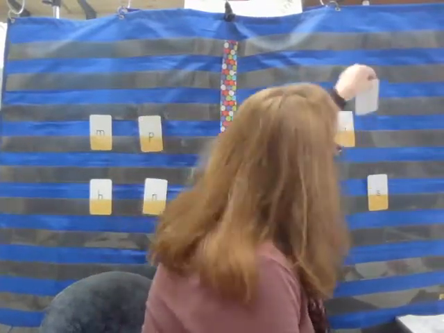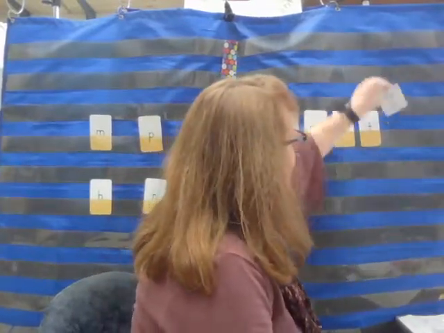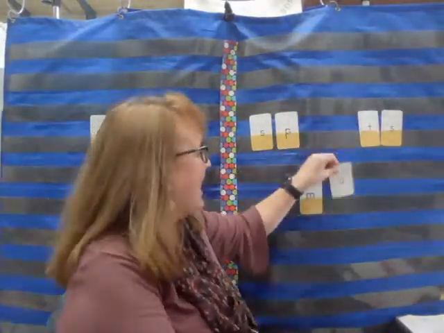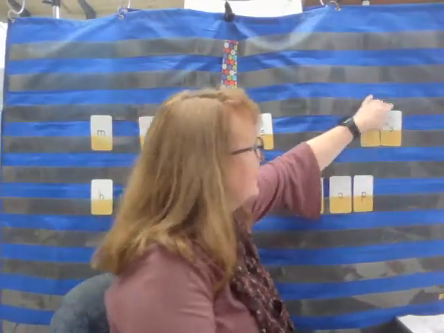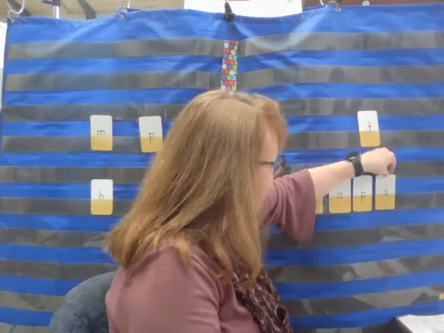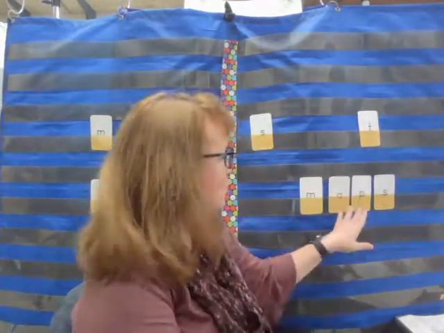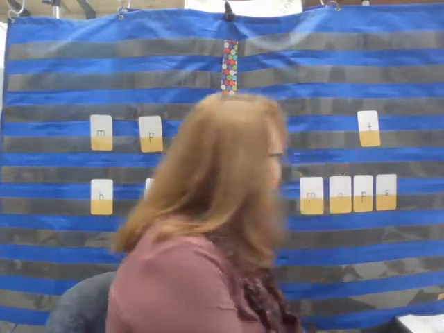All right, let's do another word. Let's do the word maps. Can we do maps? We've got that M sound again. Map. Maps. More than one map. So we have map, and then more than one, add that S. Maps.